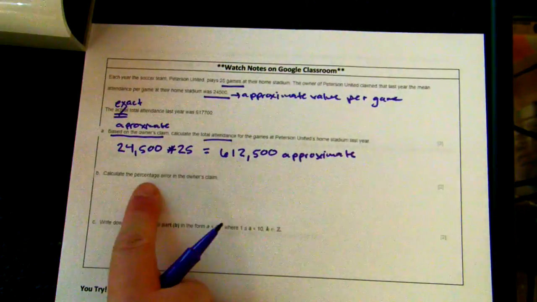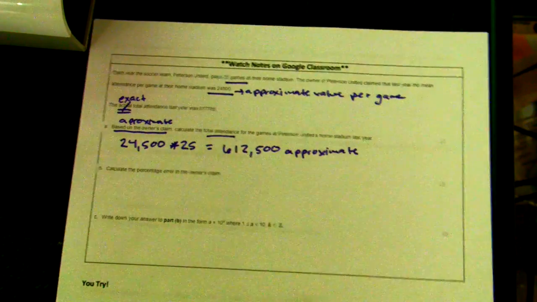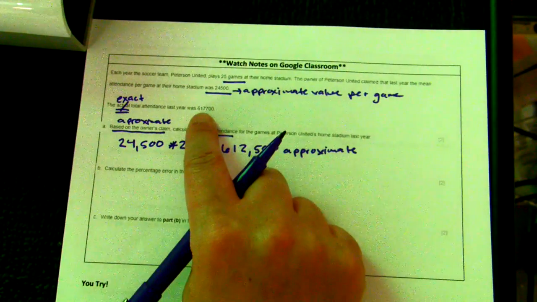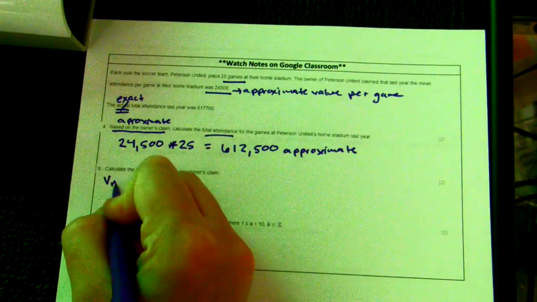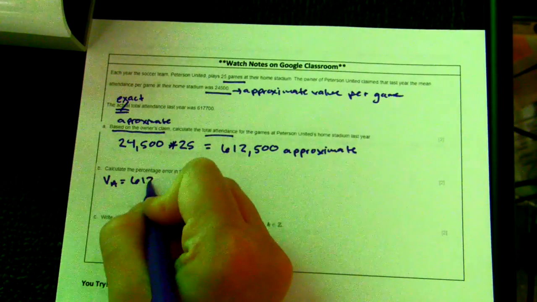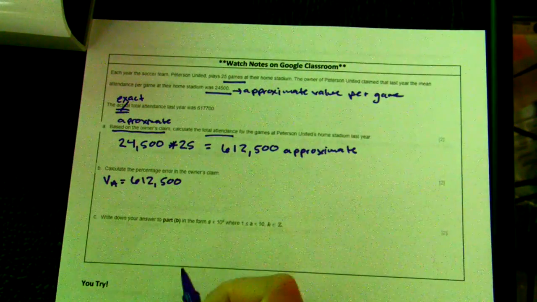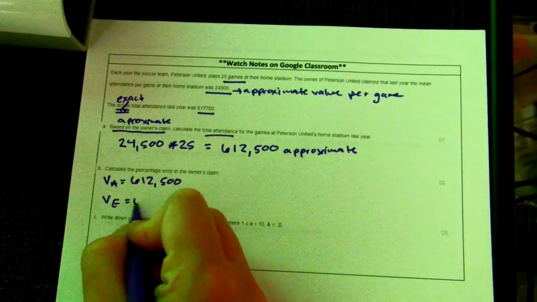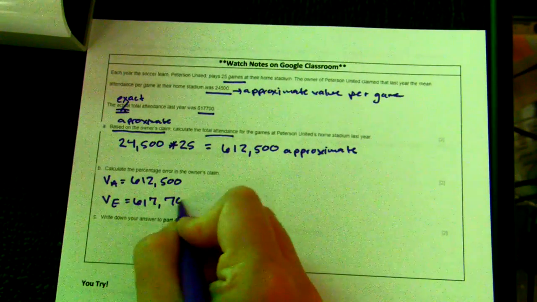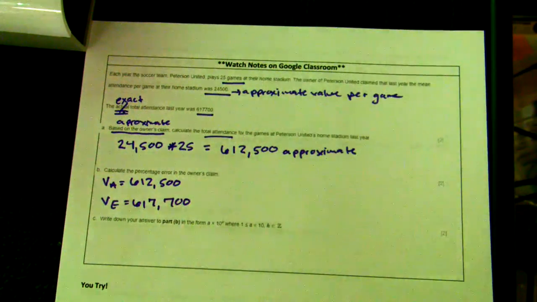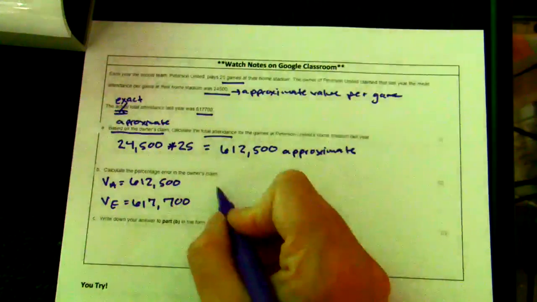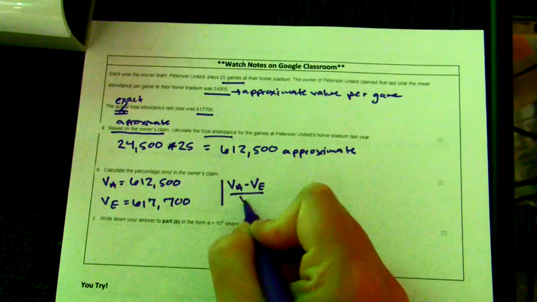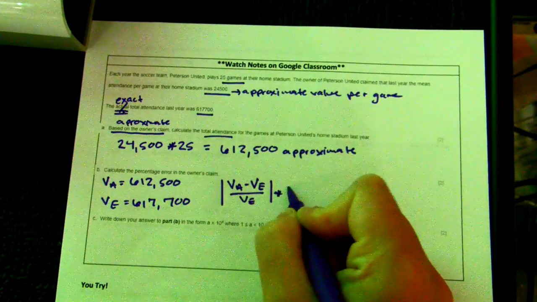Okay? Then it says calculate the percentage error in the owner's claim. Well, lucky for us, we just calculated our approximate value, which is one that we need, and we were given our exact value. So our approximate value is 612,500. Our exact value is the value given up here, 617,700. And then we plug them into our formula, which is on the page before, but your formula looks like this. It's the absolute value of VA minus VE over VE times 100.